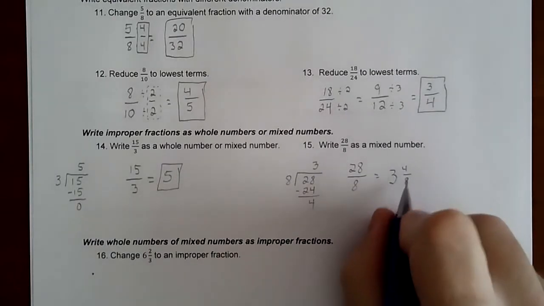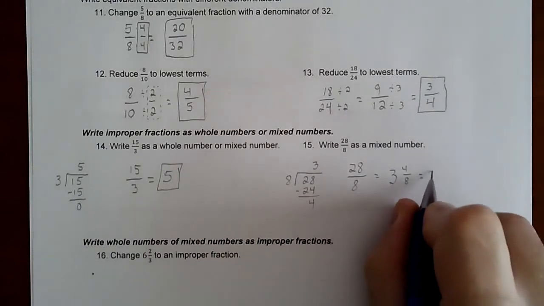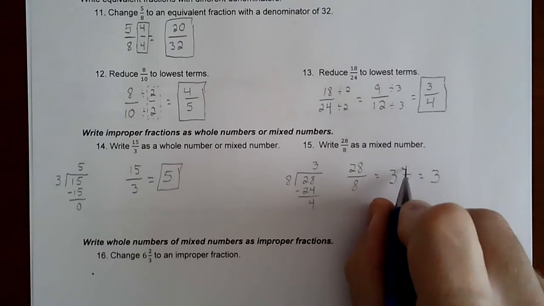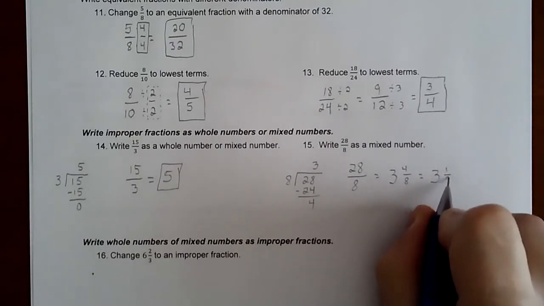All right, and then we can simplify that. So that gets us, 4 goes into both. It becomes 1/2.